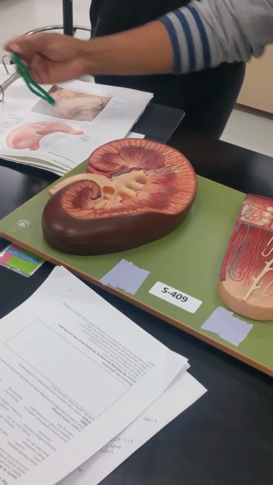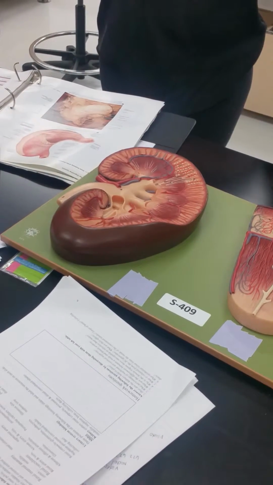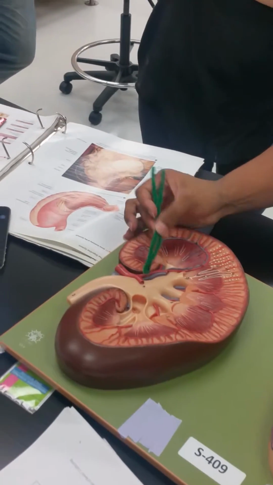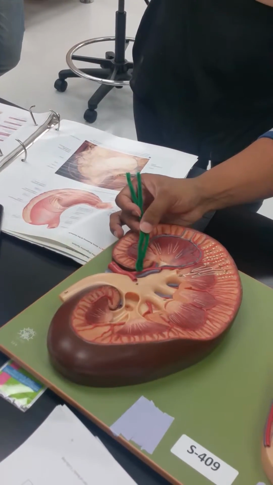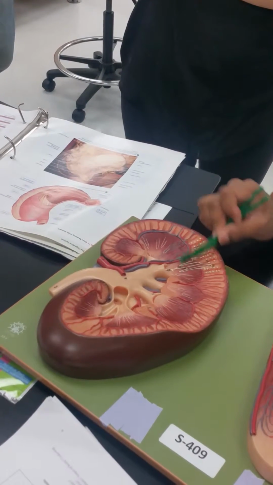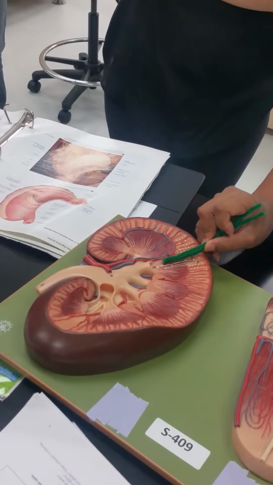We already learned that from the aorta, there's a renal artery. But as soon as the renal artery splits, all these branches are called segmental arteries. You follow the segmental artery, and once you get between the pyramids, it's called the interlobar artery.